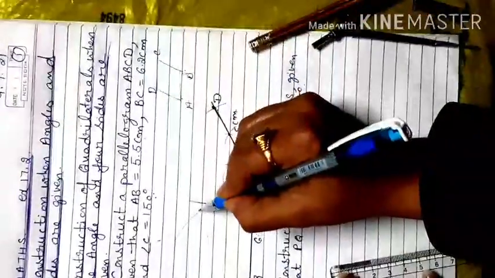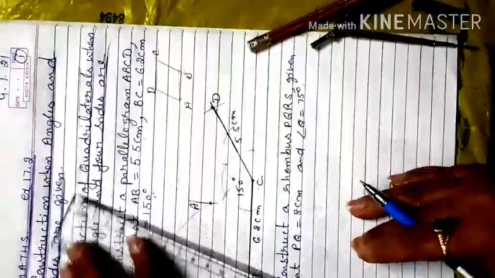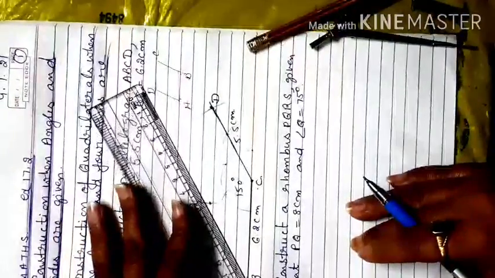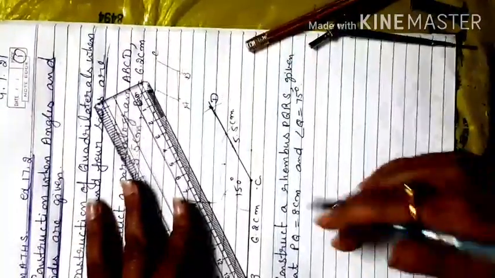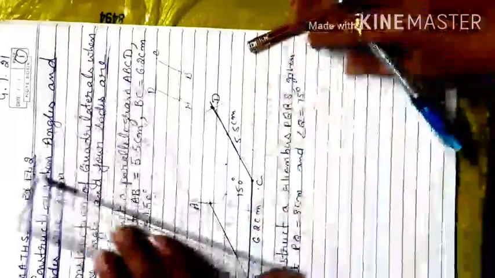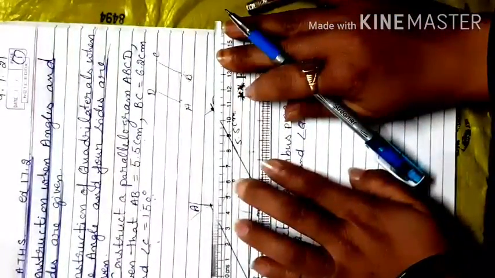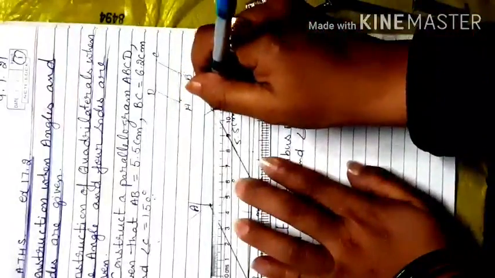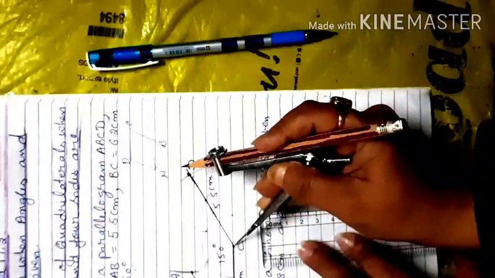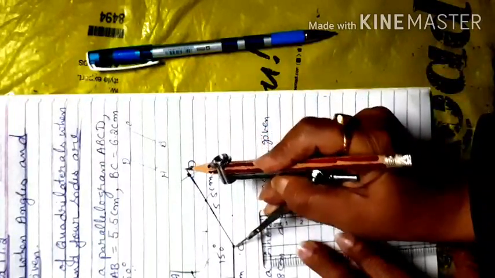So this is my A point. Now you join A with B, then A with D. So this is my required parallelogram ABCD. Here is the 6.2 distance, and from here exactly 5.5 distance.